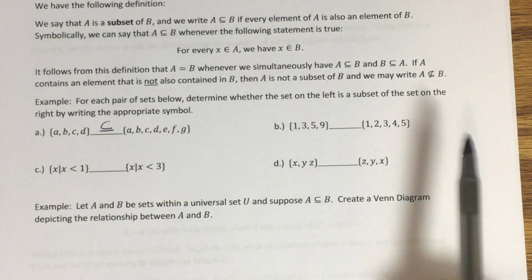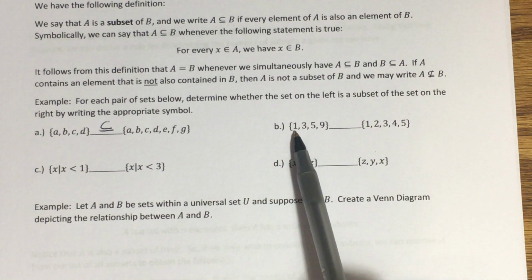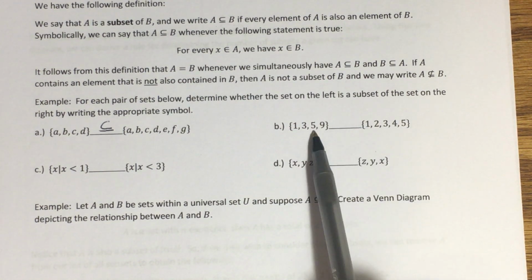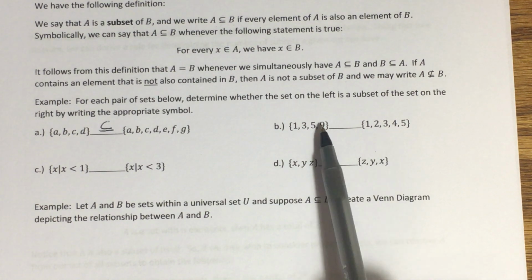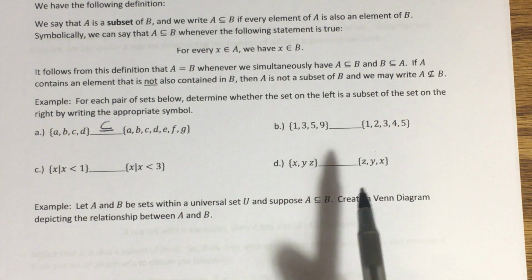Moving on to part B. Is the set on the left a subset of the set on the right? Well, the first 3 elements of this set are contained here, 1, 3, 5. But that's ultimately irrelevant because the set on the left has 1 element that does not belong to this set on the right.